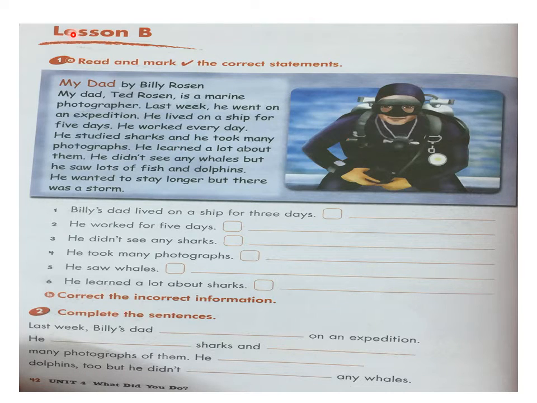Hello, my children. Today we'll start together lesson B. We said that this unit 4 is about past simple tense. We took verb to be in past, was or were. You remember? Before we start reading, let's know more about past simple tense in general.